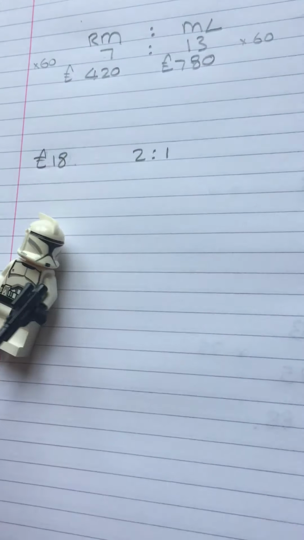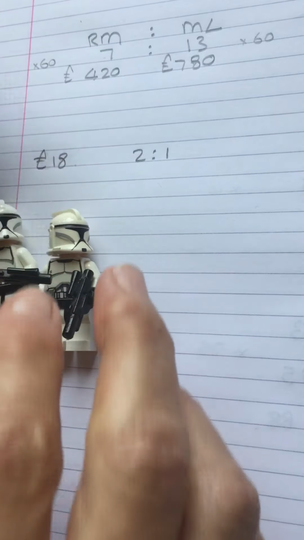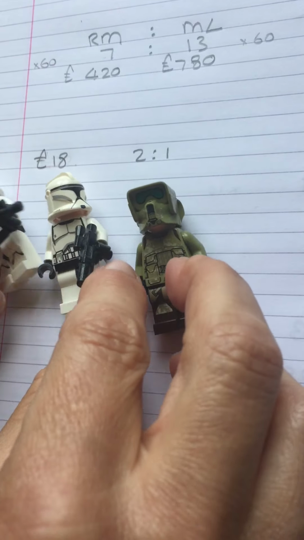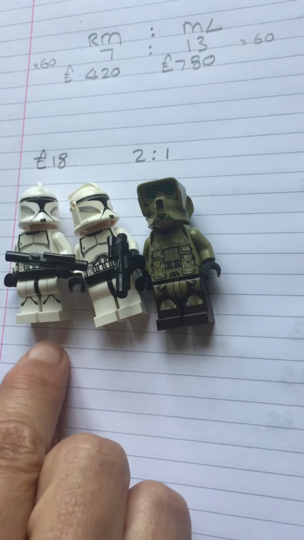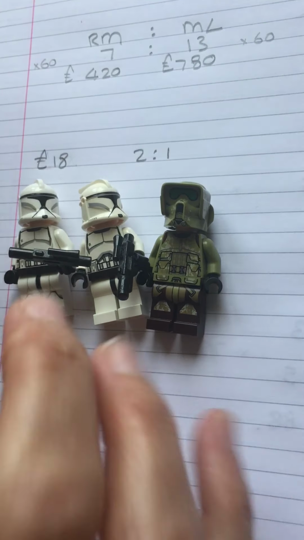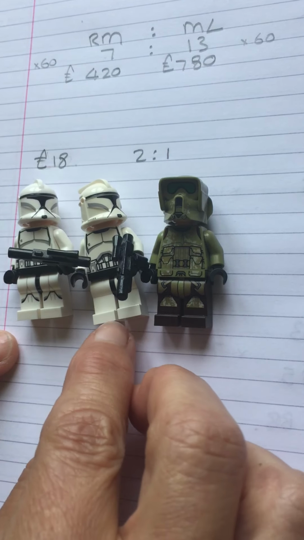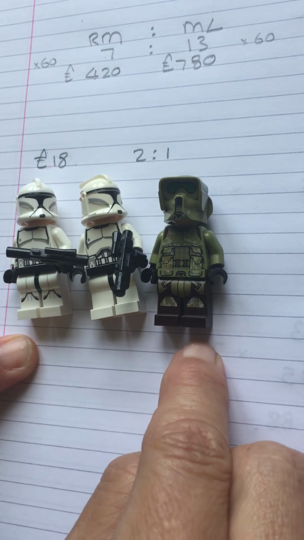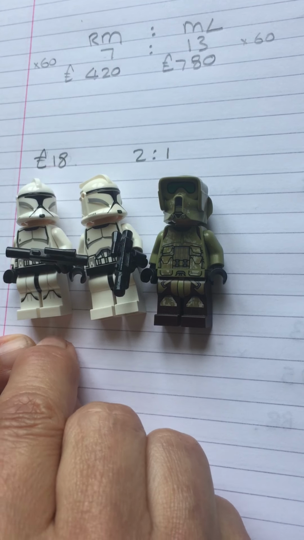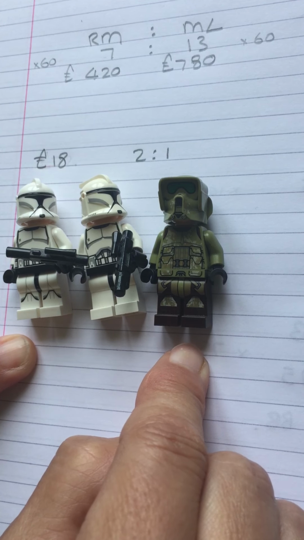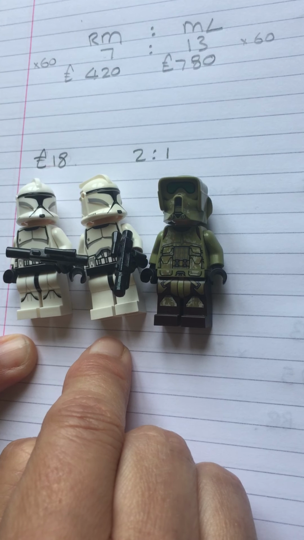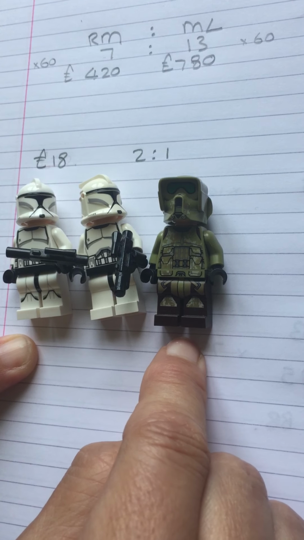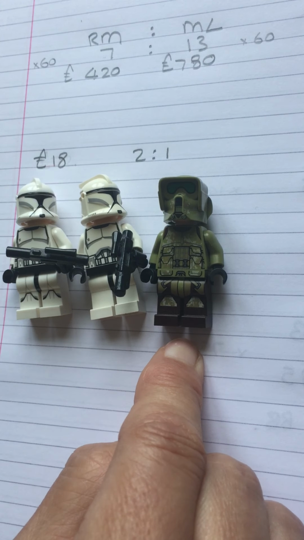So we'll use our little men here to help you see that. I hope you can see them. I think you can, yeah. So we've got 2 to 1. We'll ignore the fact it's money, we're talking about our Lego men for a minute. So we've got 2 white little men to 1 green little man. So there's 3 parts to our ratio. So 2/3 of our little men are white, and 1/3 of our little men are green.